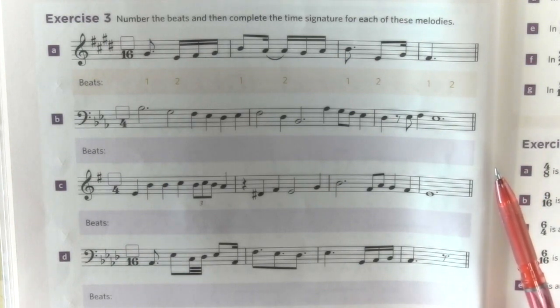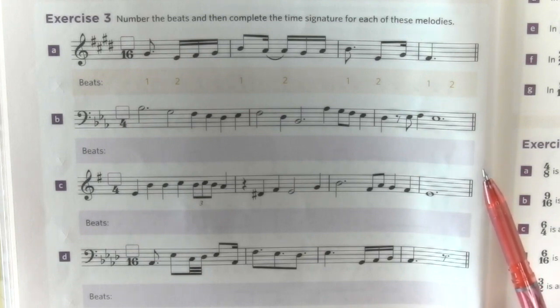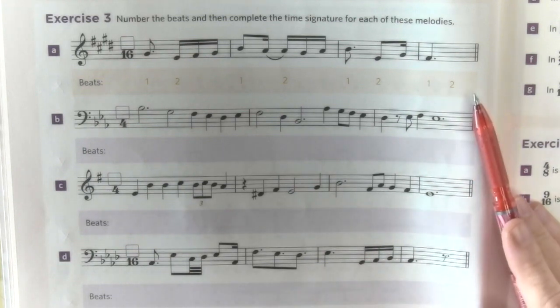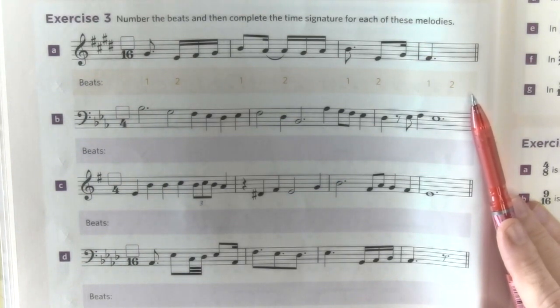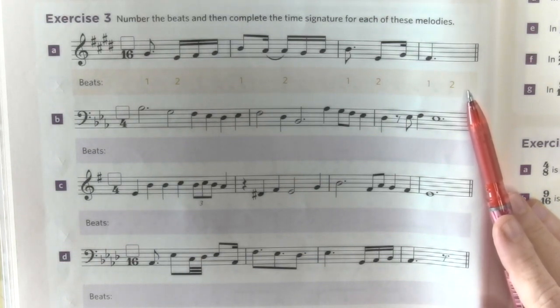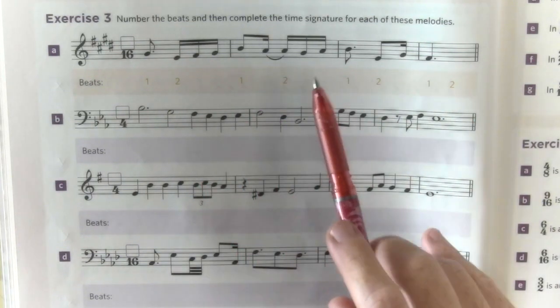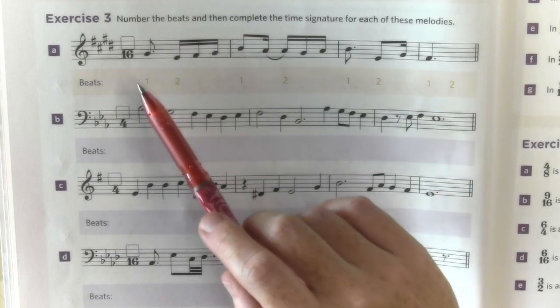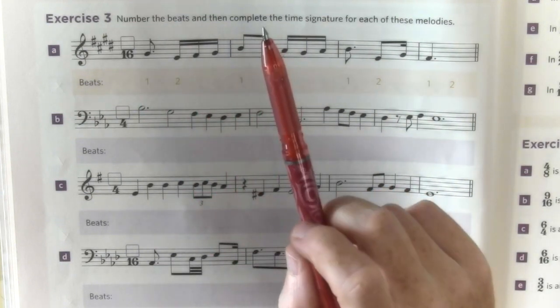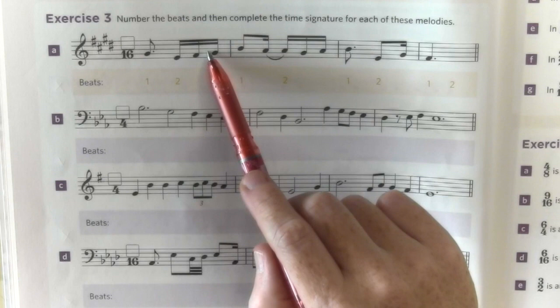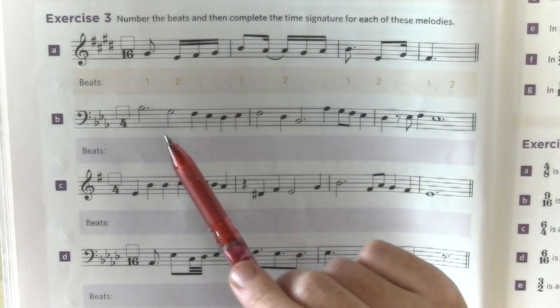This time is 6/16th, 9/16th and 12/16th. The principle is the same. There are 6, 9 or 12 semiquavers grouped in 3 because they are all compound times. So 6 semiquavers, 1, 2, 3, 1, 2, 3. 9 semiquavers in a bar, 1, 2, 3, 1, 2, 3, 1, 2, 3. 12 semiquavers in a bar, 1, 2, 3, 1, 2, 3, 1, 2, 3, 1, 2, 3. So quadruple time.